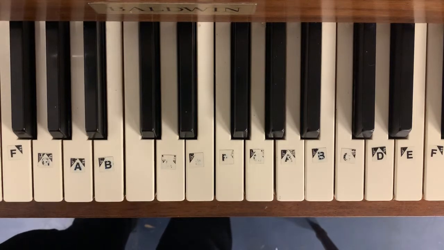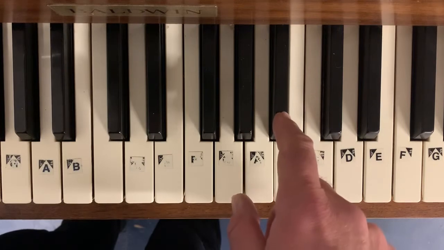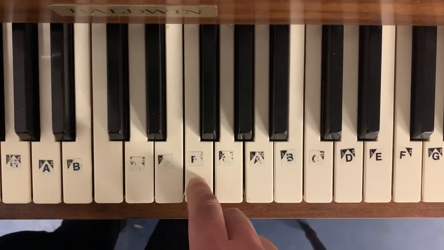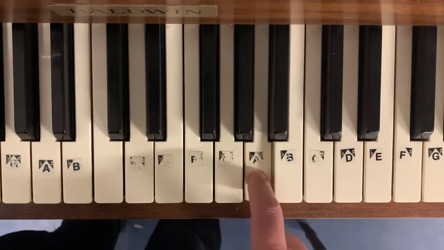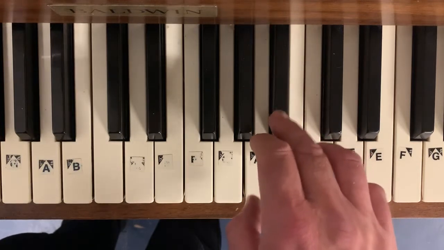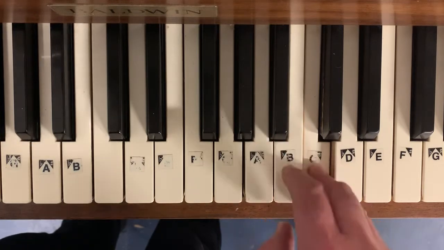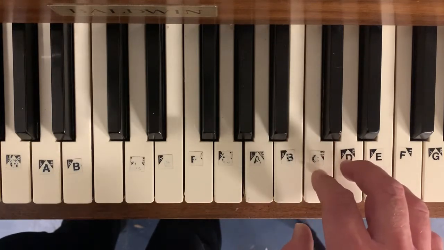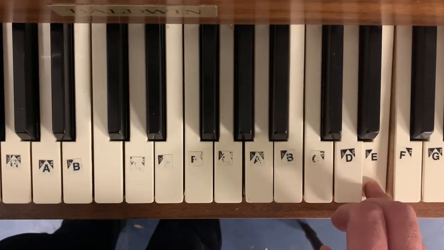We'll move to the left on the cycle of fifths and add 1 flat. So that 1 flat, by the way, is going to be a B flat. So here we have whole step, F to G, whole step, G to A, half step, A to B flat, whole step, B flat to C. Again, a whole step is 2 half steps. Whole step, C to D, whole step, D to E, and half step, E to F.